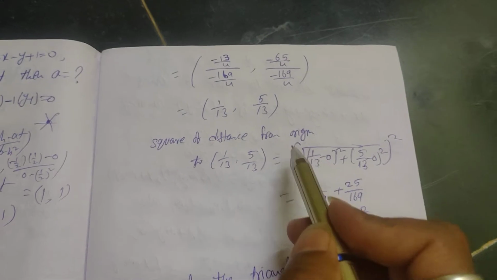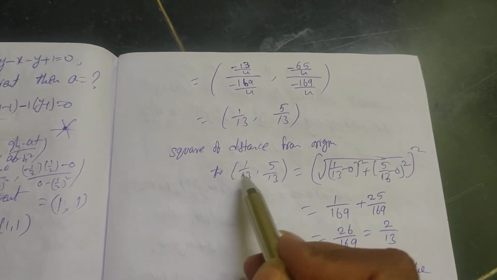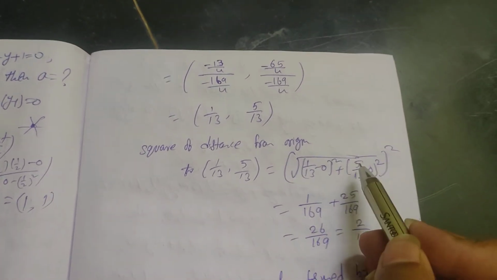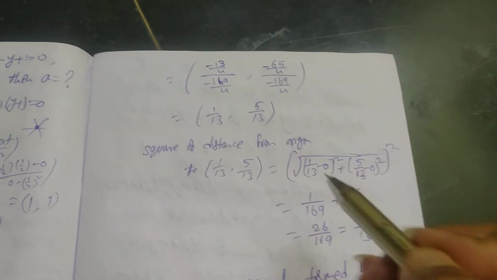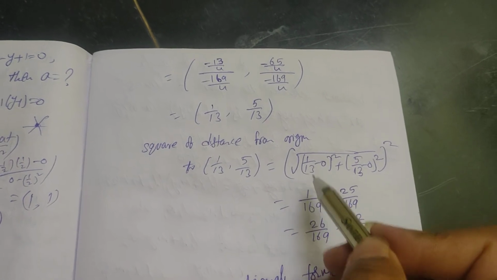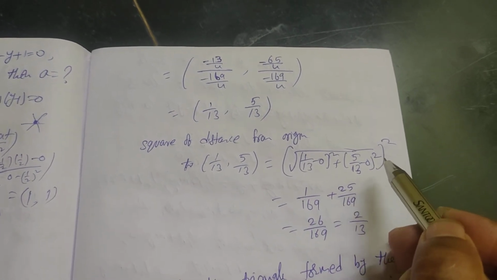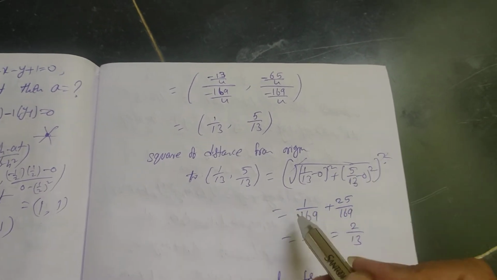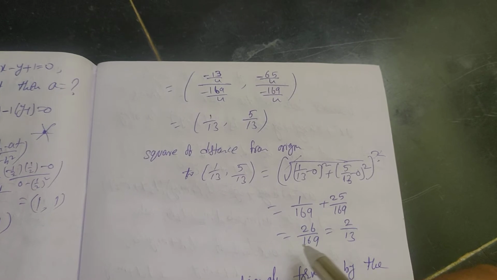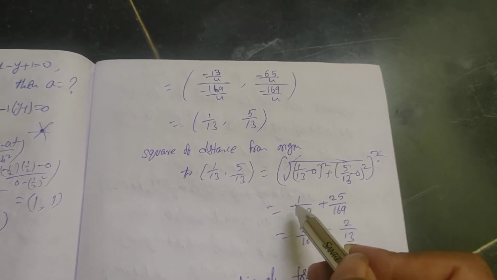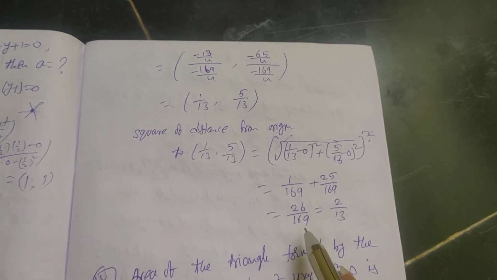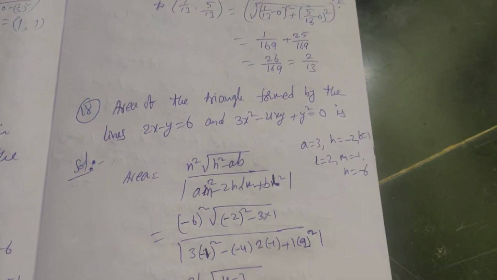Now the square of the distance from origin to 1 by 13 comma 5 by 13 is nothing but x1 minus x2 whole square plus y1 minus y2 whole square, or from origin, root over x square plus y square, one formula. So 1 by 13 minus 0 whole square plus 5 by 13 minus 0 whole square. Square root and square get cancelled. We have 1 by 169 plus 25 by 169. So simplify: LCM 169, 1 plus 25 is 26. So that is the distance between origin and the point of intersection of the given lines.